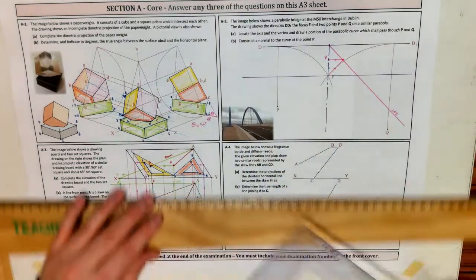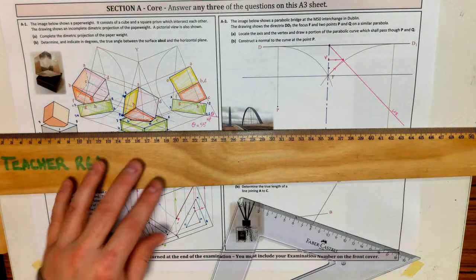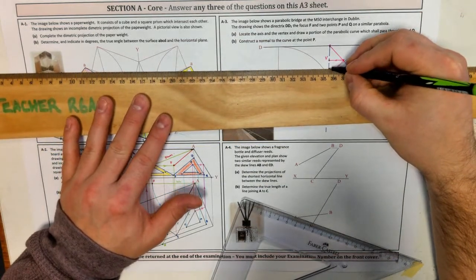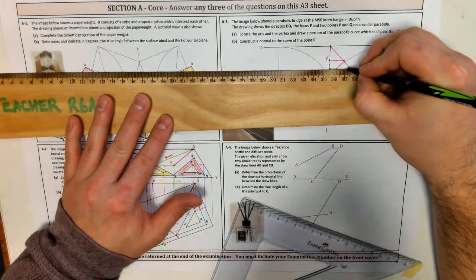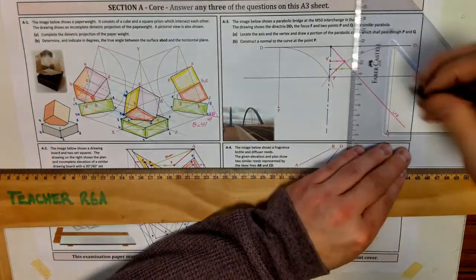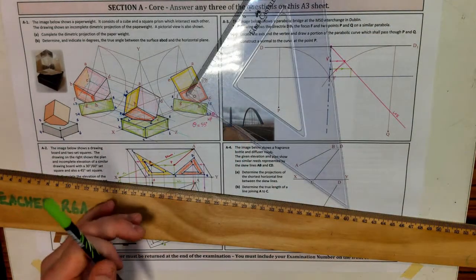I'm going to draw that point straight up to hit the line of eccentricity, like so, and bring it to the latus rectum line. We'll call that the LR line, just put in LR.